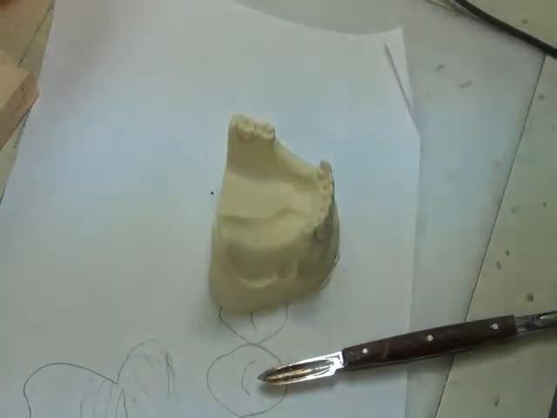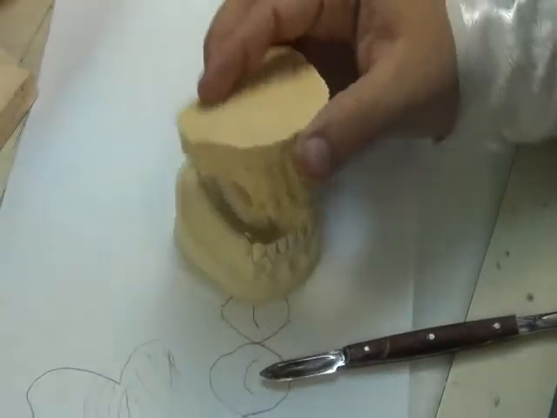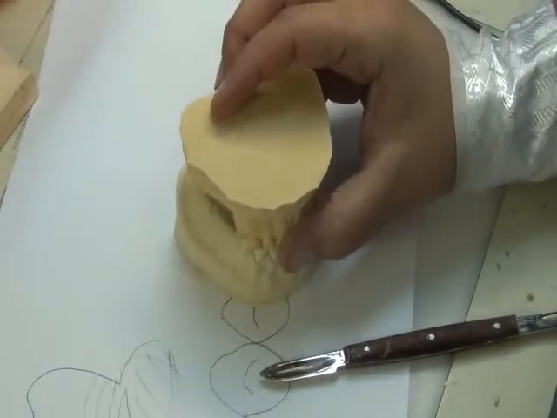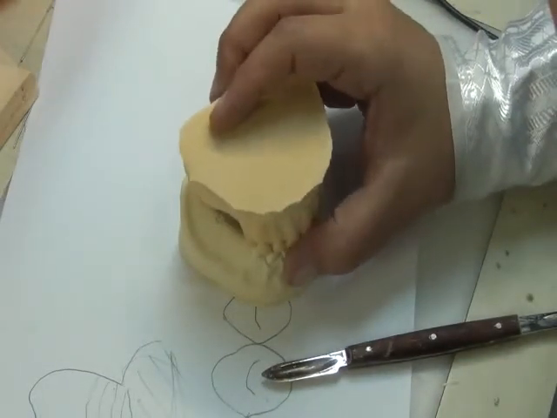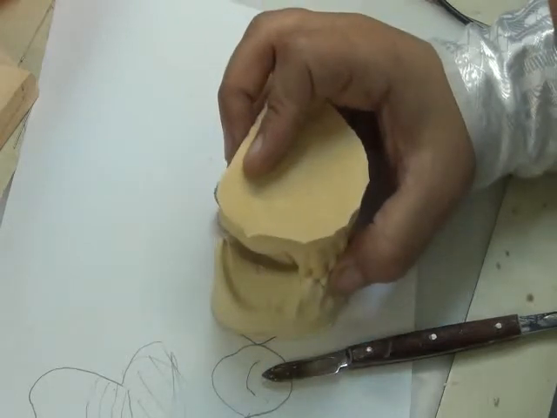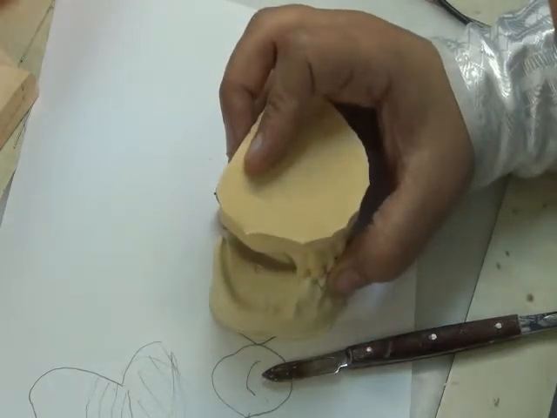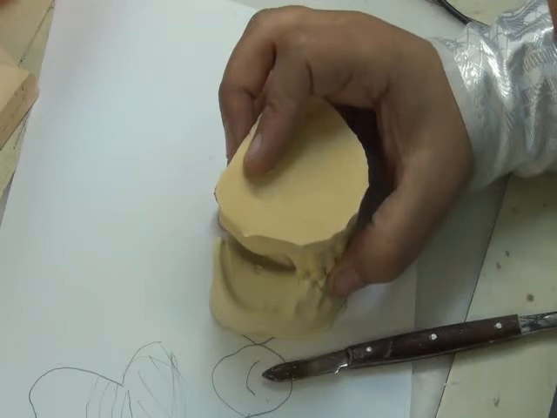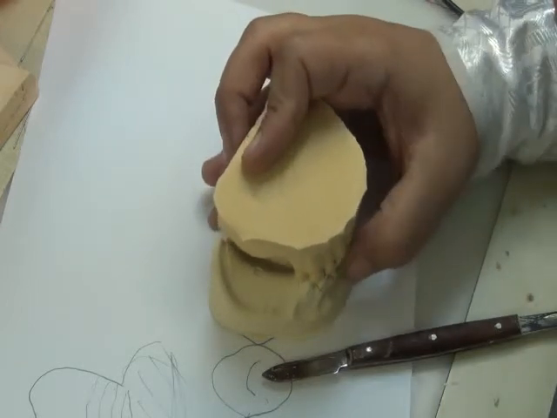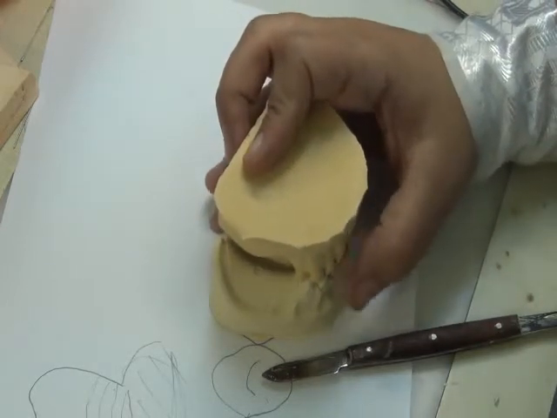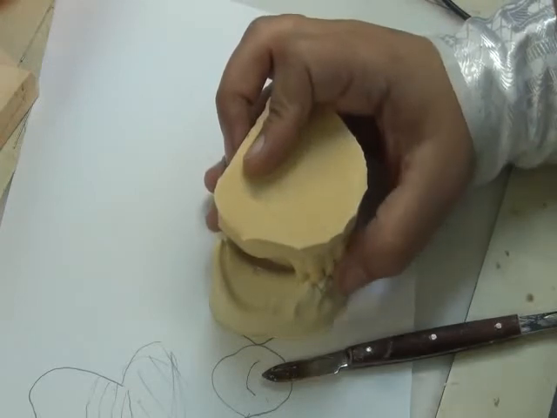We have another case. What if we have bilateral free-end saddles? We have both sides missing. If I have a stable anterior occlusion, I keep the occlusion as it is.